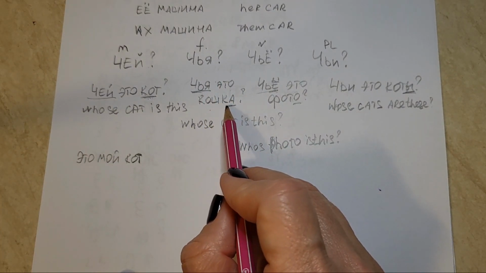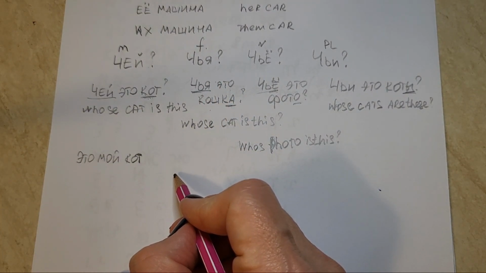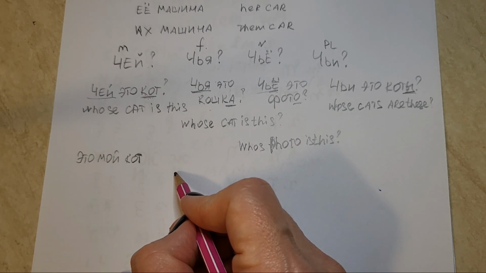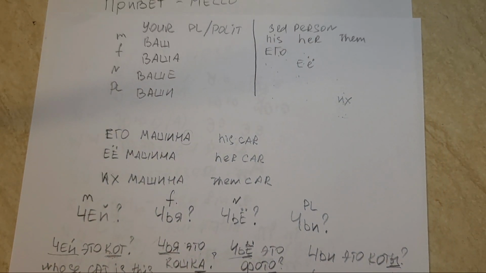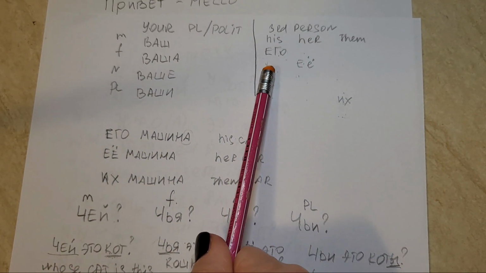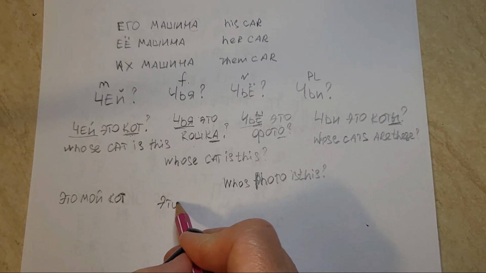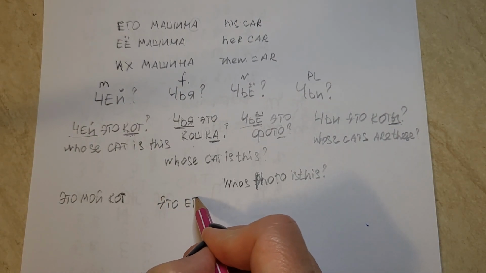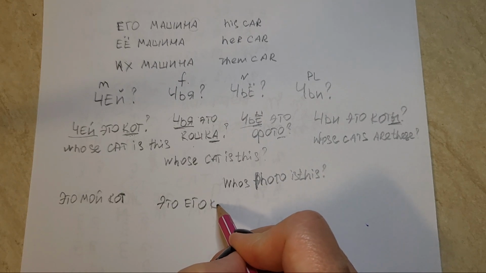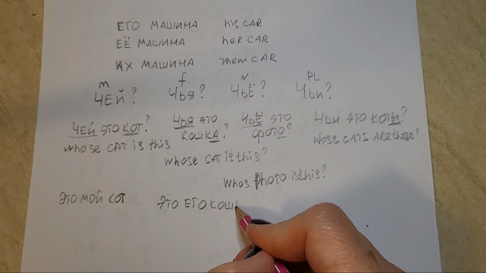Чья это кошка? Let's answer his. Do you remember his? What do we have to put? Его. Это его кошка.